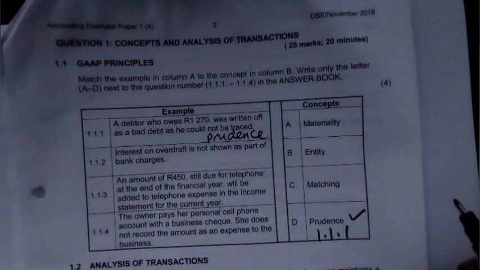So in other words, in order to be conservative, we have to apply the principle of prudence, which means we are saying in the meantime, we are not going to recover this money. If by chance we do recover it, that's a bonus. But the bottom line is that this money cannot be recovered because we cannot trace the debtor. Therefore, we apply the principle of prudence, which means we are being conservative.